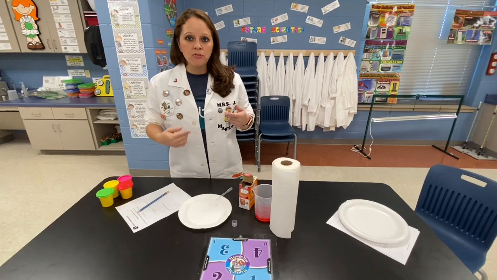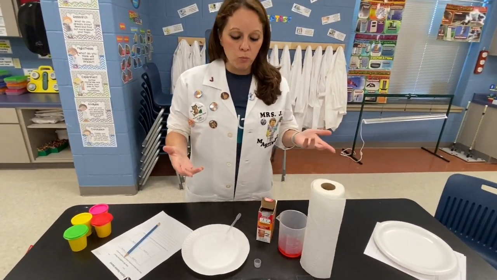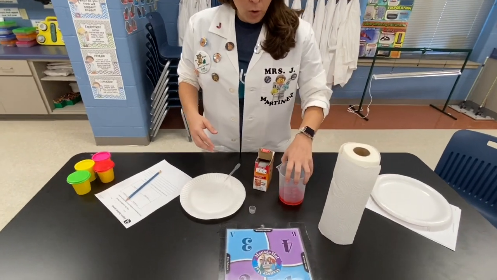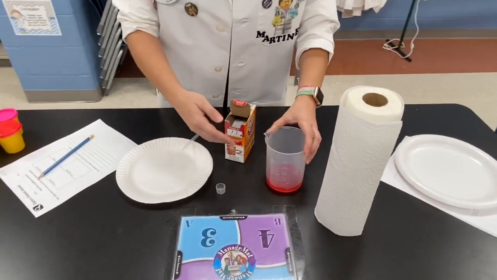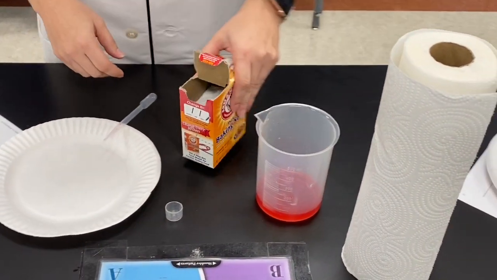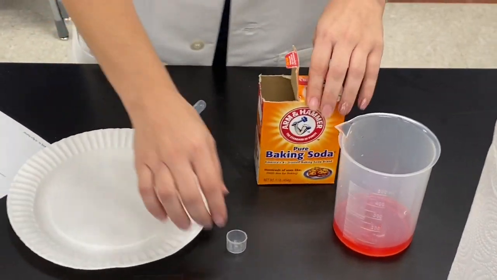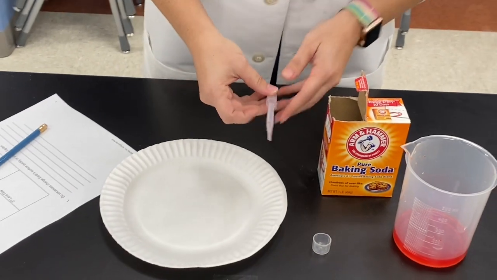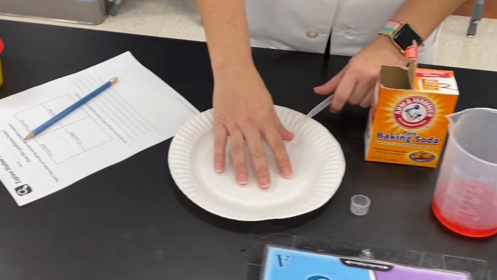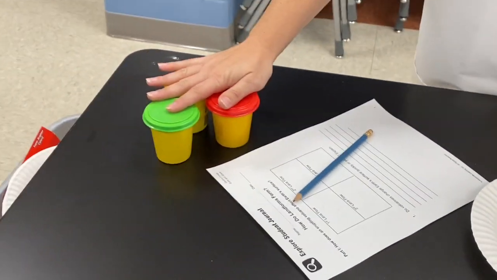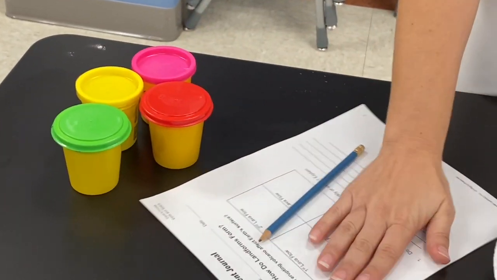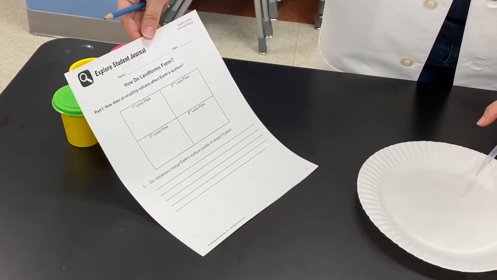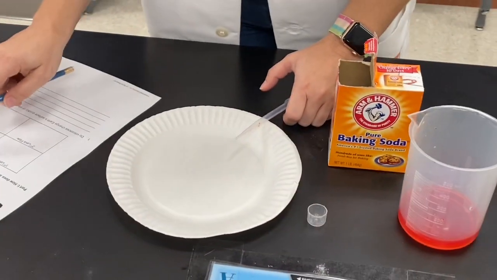So let's go ahead and look at the materials that we need to demonstrate our landform volcano. We do need some paper towels for cleanup. We have our vinegar with some food coloring. We have baking soda. We have our little cap that we need, a pipette, our paper plate, and we have our 4 different colors of clay. You also need to follow along with your student journal from your STEM scopes, okay? So let's go ahead and get started.